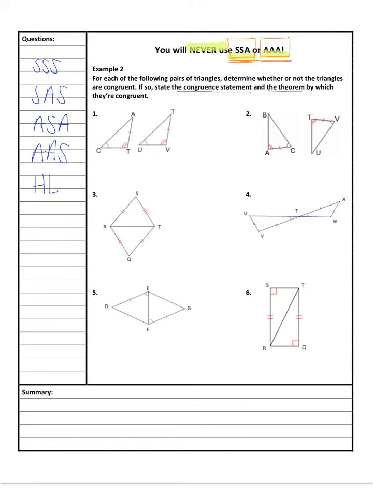For instance, I know that angle C and angle U are congruent, so I'm going to put a little A by them because those are an angle that I have. Then I notice angle T is congruent to angle V, and I have a side on the end, AT and TV. So looking at the order, I see AAS. Looking at my choices, that would qualify under angle, angle, side.